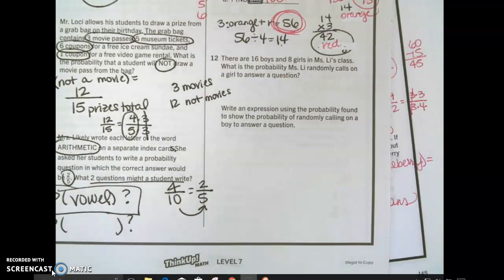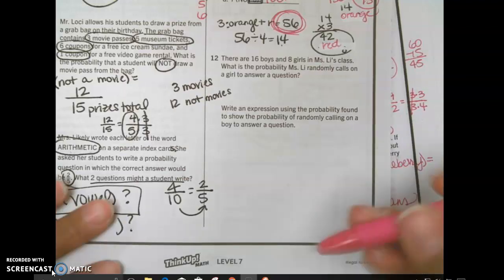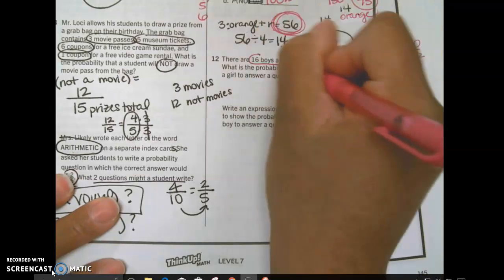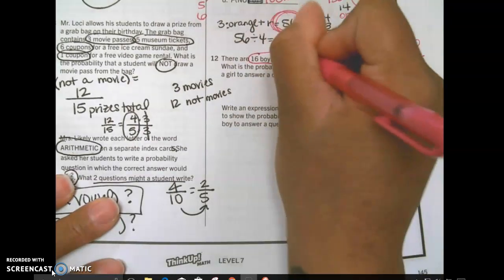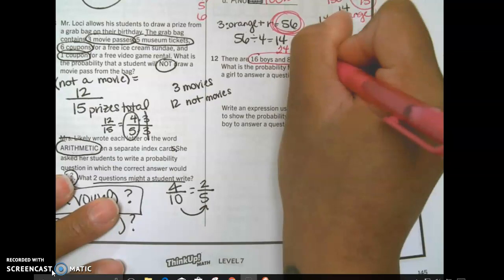On page 146, number 12, it says there are 16 boys and 8 girls in Miss Lee's class. So what do I have to do there with those two numbers? Add them, and I get a total. What's 16 plus 8? 24. So, boom, 24 total.